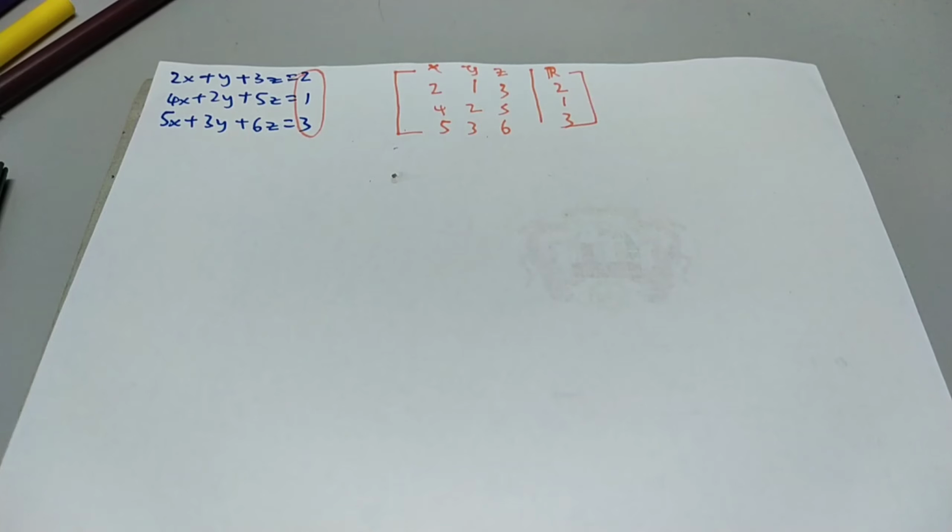If only x, y, and z are 0, then we will get no solution. But if a row consists of all zeros, including the coefficients of x, y, and z and the constant on the other side, you will get an infinite number of solutions.